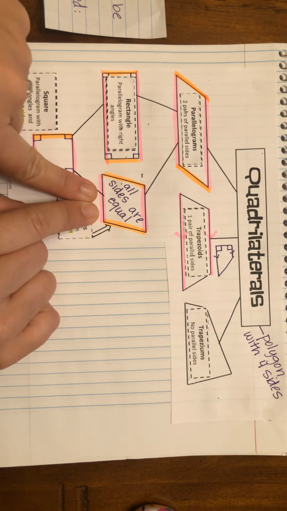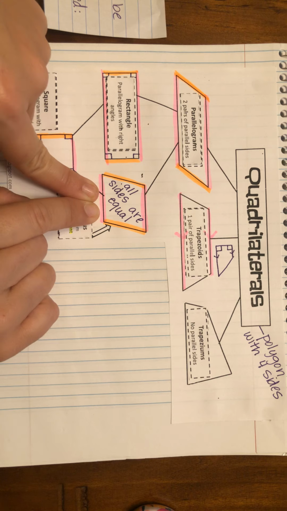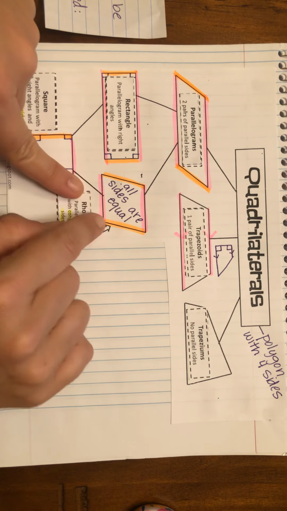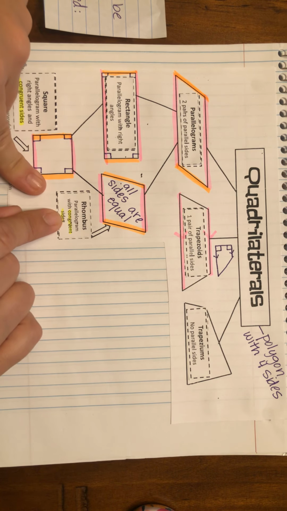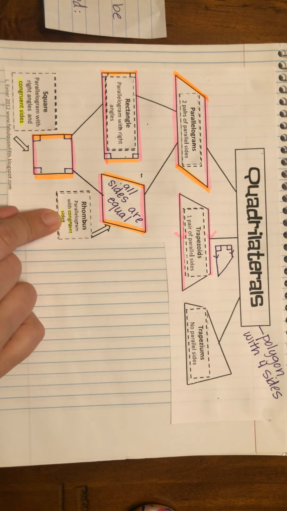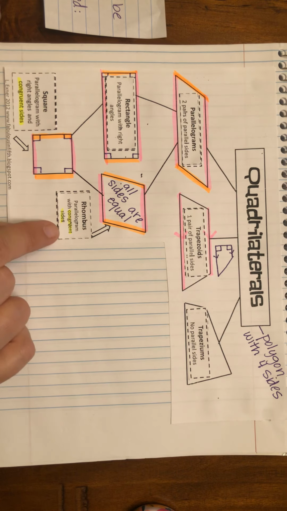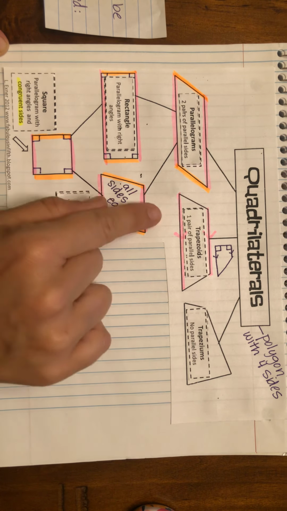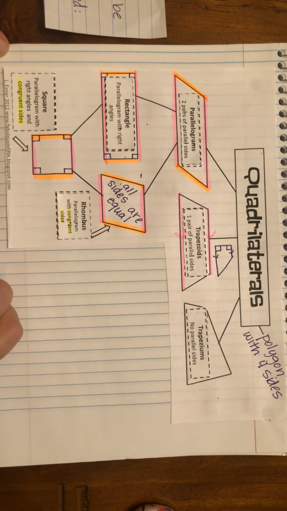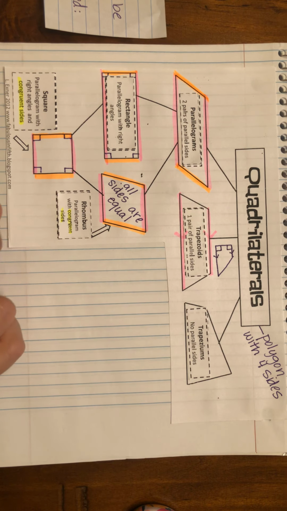When we go over to this shape, we notice that it does have 2 pairs of parallel sides, but it does not have right angles. It is a rhombus. A long time ago, we might have called that a diamond, but the mathematical term for it is a rhombus. A rhombus is a parallelogram with congruent sides. What congruent means is that all of these sides are equal, kind of like a square, but it can't be a square because it's missing those right angles.